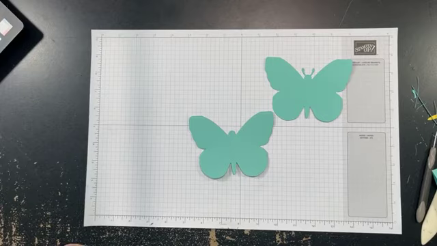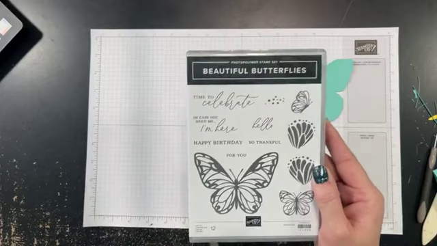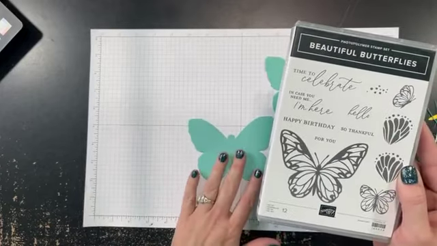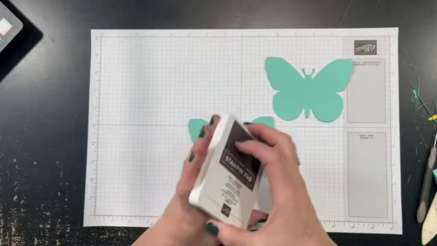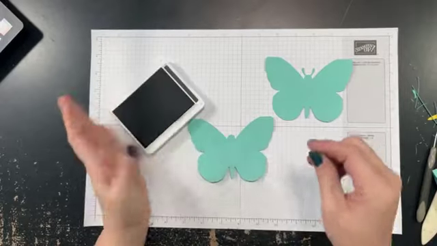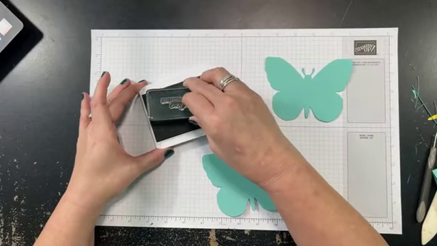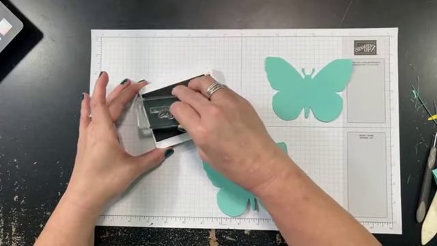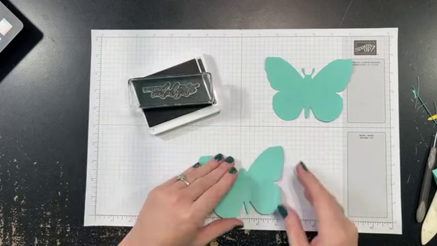So we are going to do the Time to Celebrate stamp on this part, and you can do this a gajillion different ways, so completely up to you. I'm going to use the Early Espresso. I already have that stamp on a block. These are the clear photopolymer stamps, so it's very easy to line up.